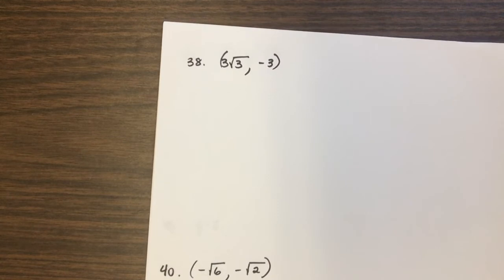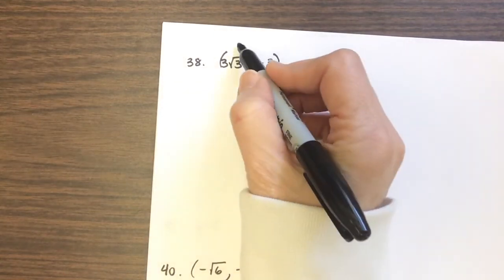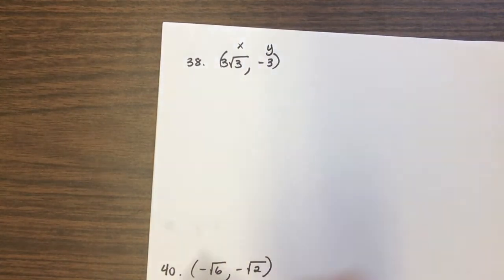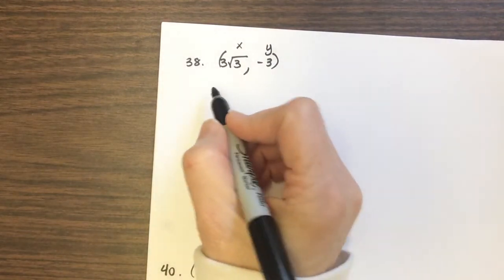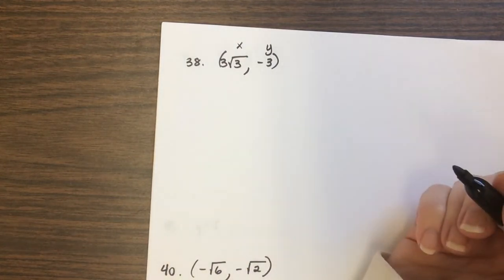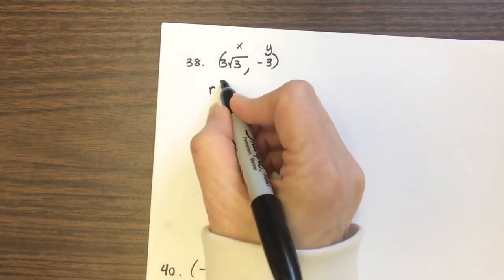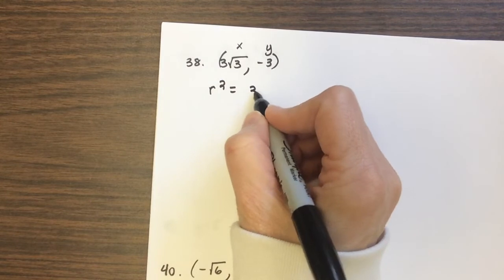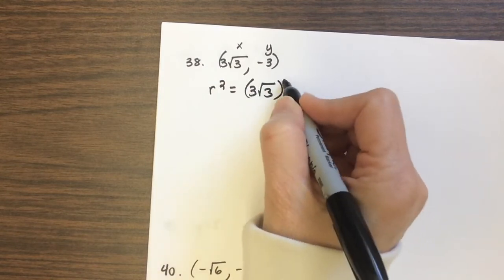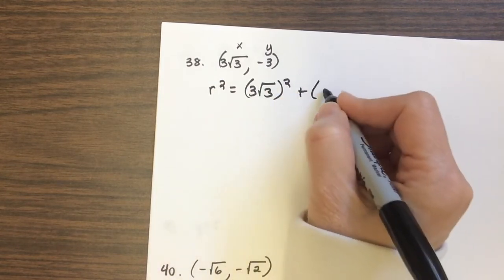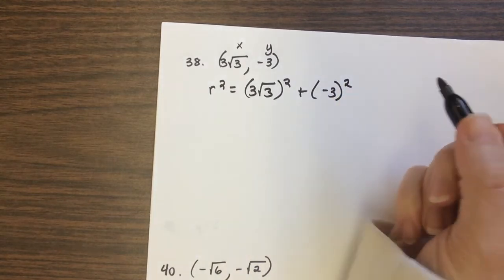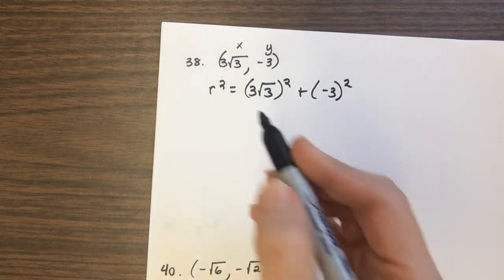Alright, here I'm given the rectangular coordinates, and I am looking for r and theta. So what information are we going to use here? Well, we know that r squared equals x squared plus y squared. So r squared is going to equal x squared plus y squared, and then I'm just going to do the calculation there.